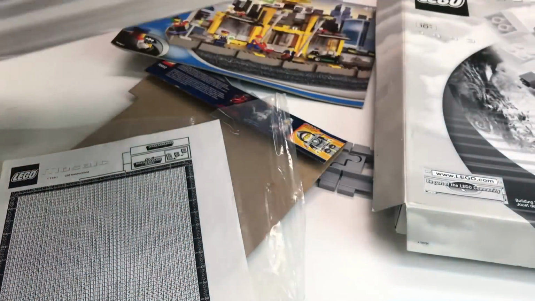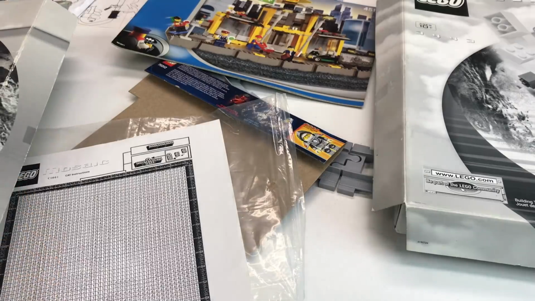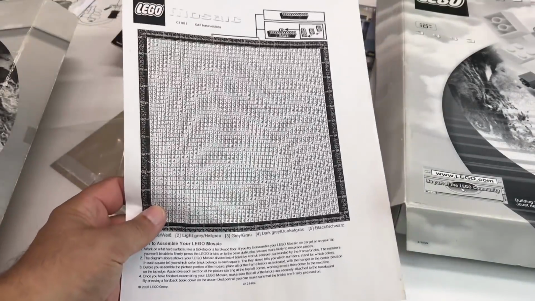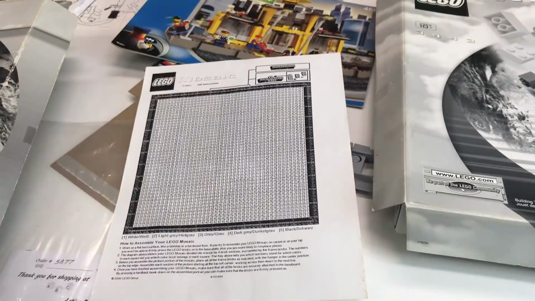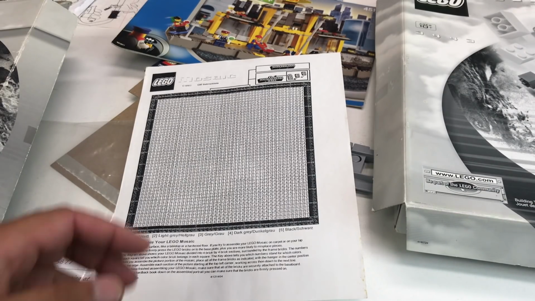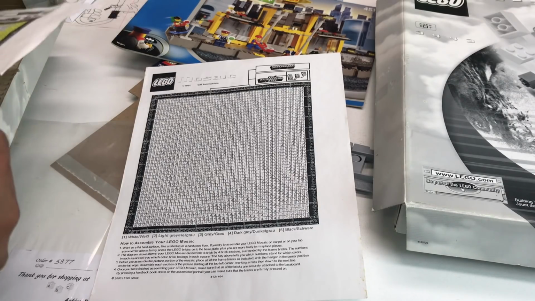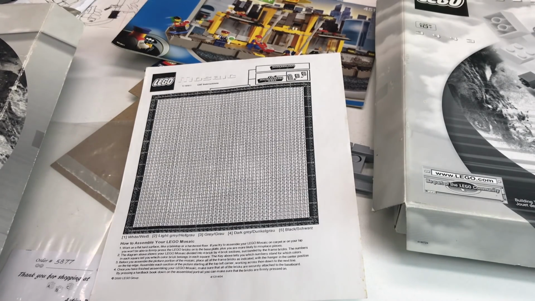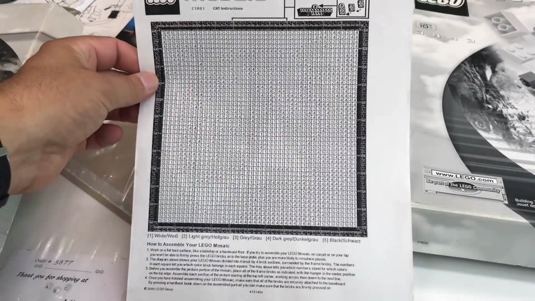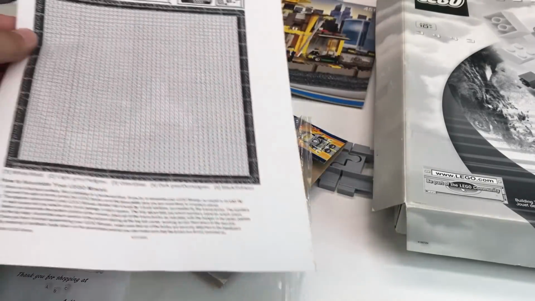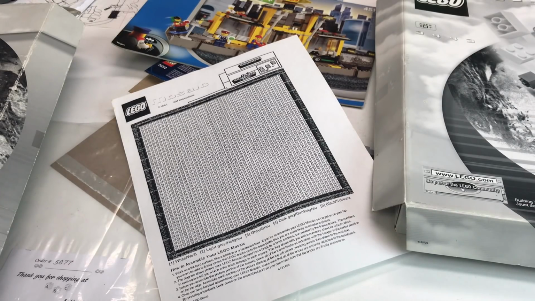So we only have one more to acquire, and that is Johnny Thunder. I would settle for a copy. All I want is a copy of the Johnny Thunder, because I probably have enough of the parts now to make Johnny Thunder. And then we can do the complete mosaic collection. So if anybody knows where I can find the instruction sheet that looks like this for Johnny Thunder, please leave it in the comments below.